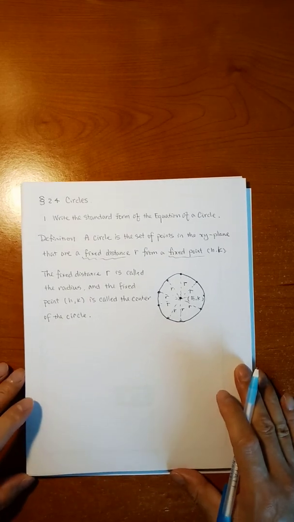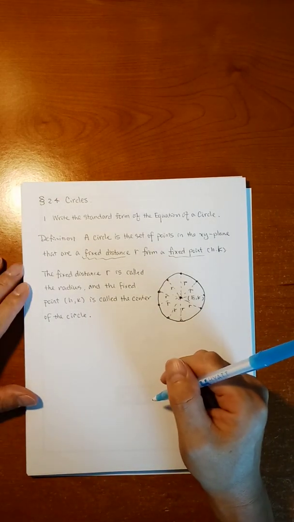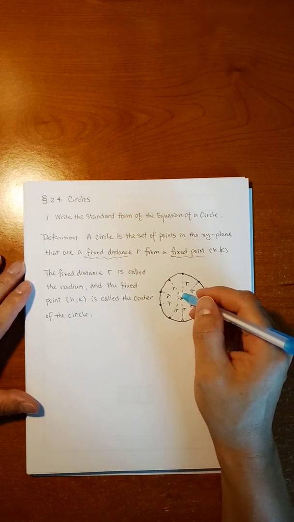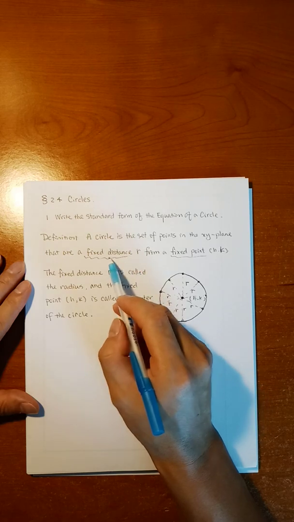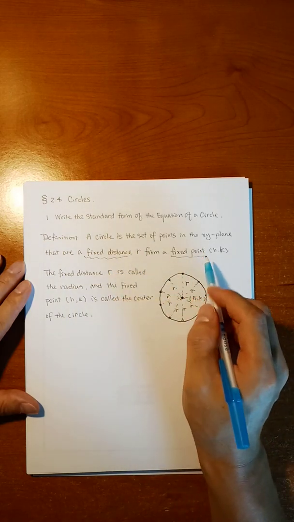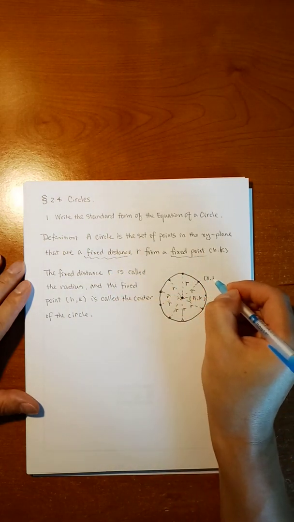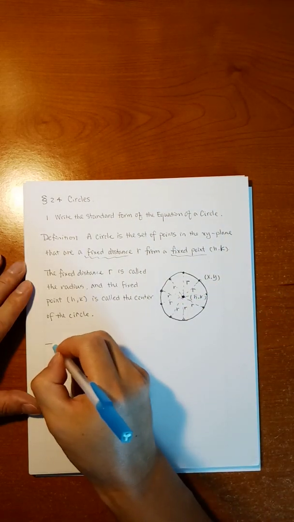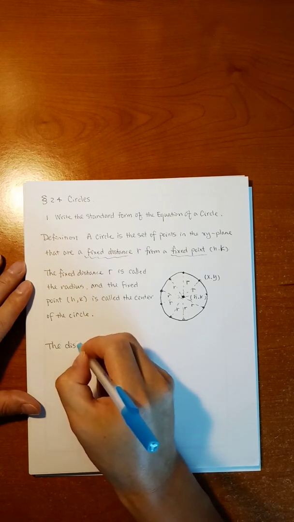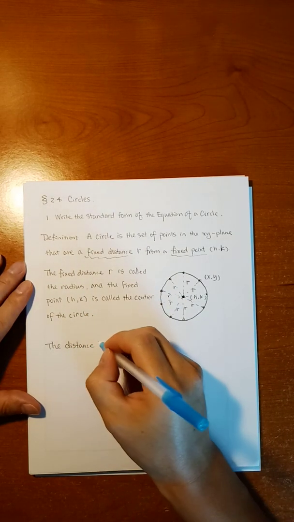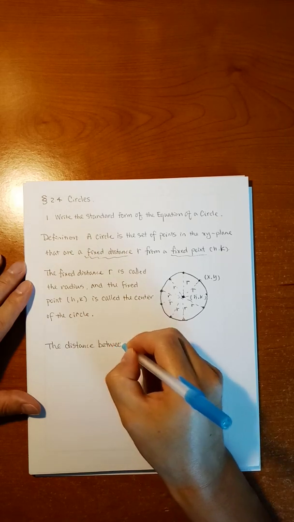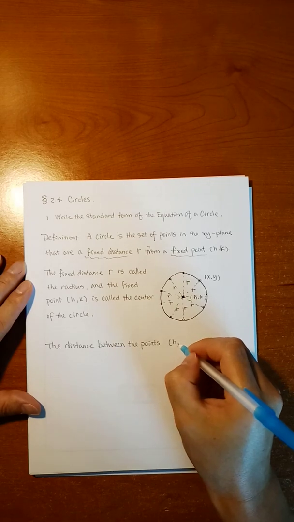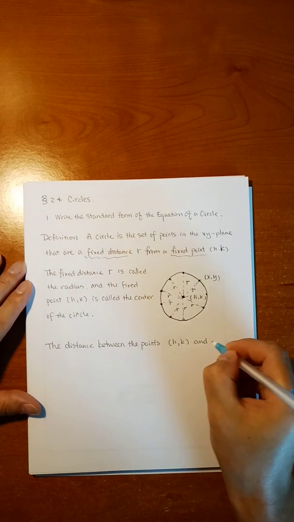All right. Now let's try to determine the equation of the circle. The circle has a unique condition: fixed distance from a fixed point. Assume this xy is a running point on the circle. Then you have the center. What is the distance between the points hk and this running point xy?